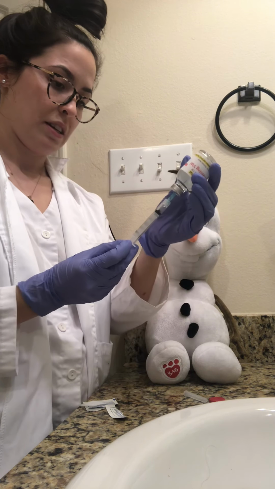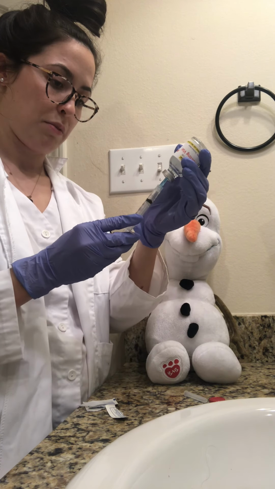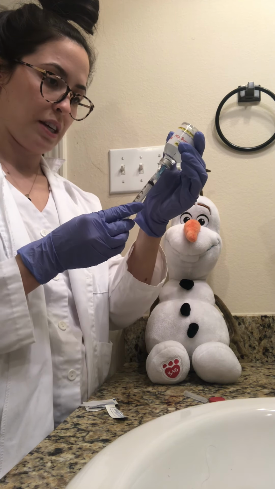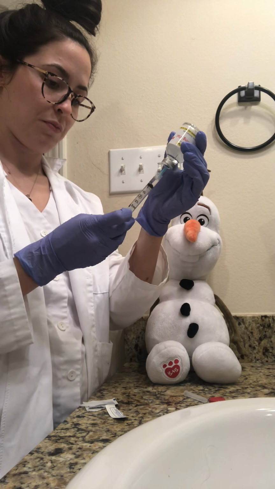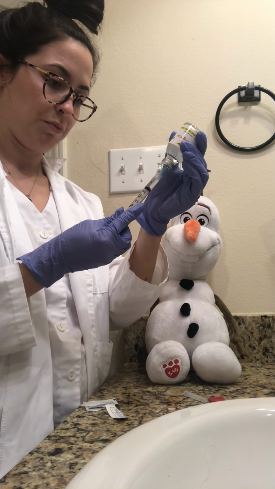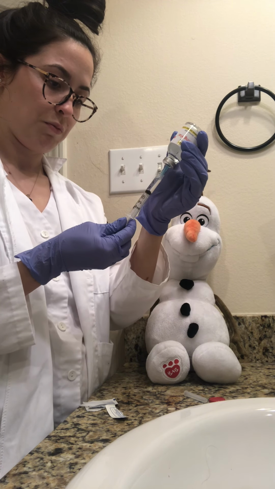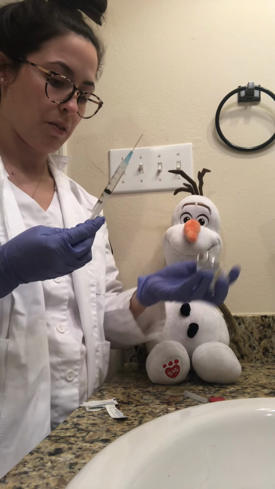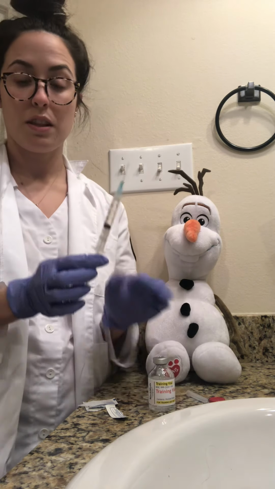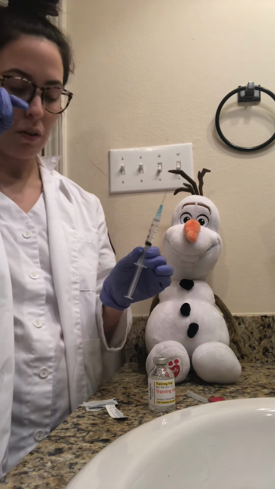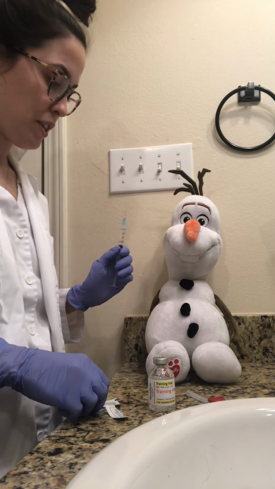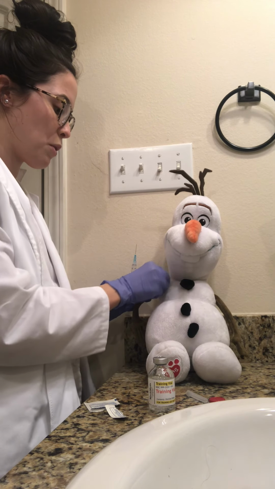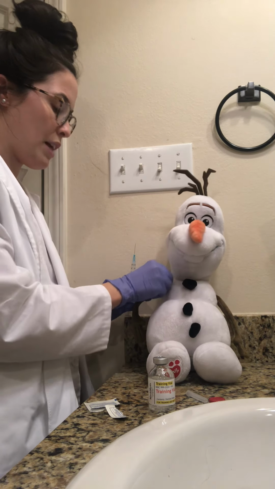Alright, and then we're going to pull back 2 milliliters. Alright, so now I have 2 milliliters of the medication in the syringe, and then just before I inject it into the muscle, I want to make sure I clean it with an alcohol swab real good and let it dry completely.